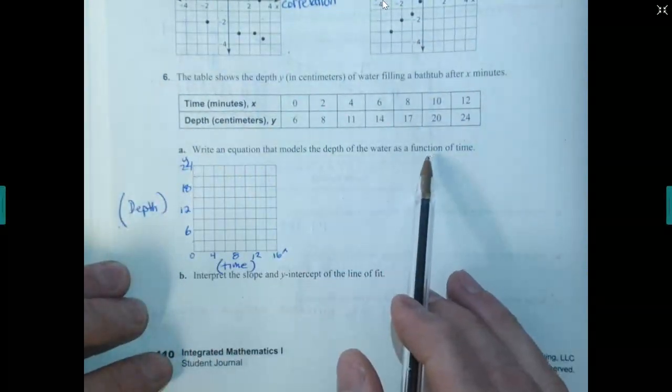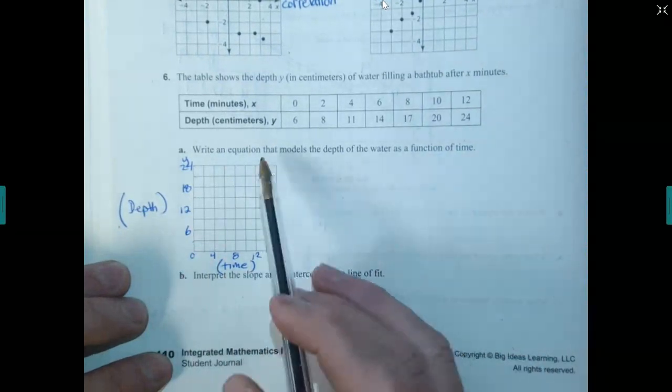Alright, and we're going to write an equation. Let's plot our points first. In order to write an equation, we need to plot our points.